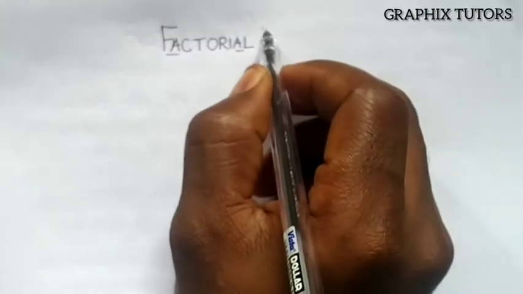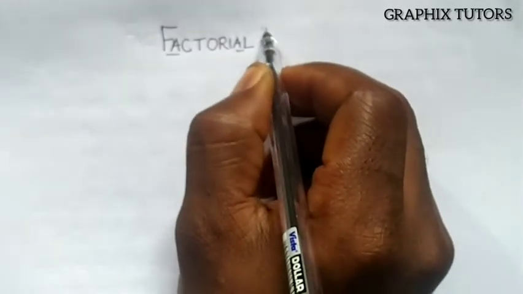Today we want to look at another aspect in mathematics, and that is what is called factorial. Now we say the factorial of a number is the product of that number and all other positive integers below the number. The symbol for factorial is an exclamation mark, like this, right?